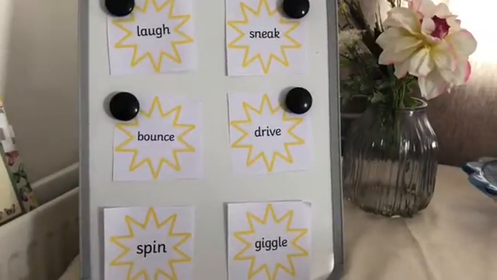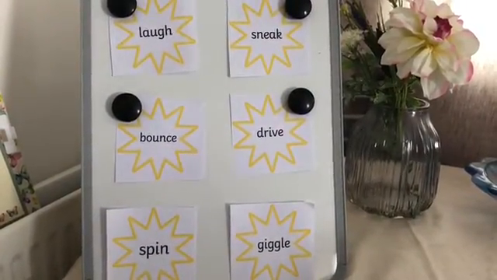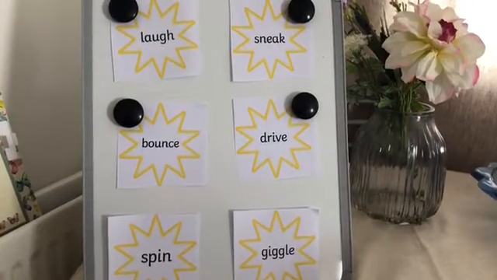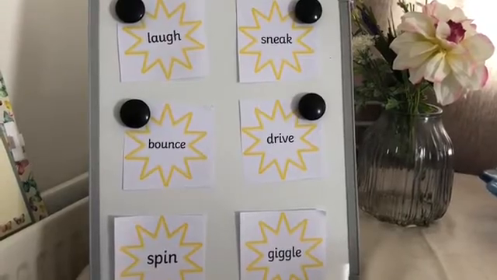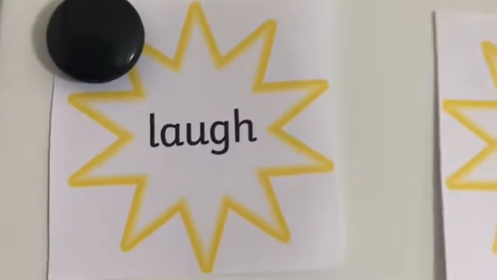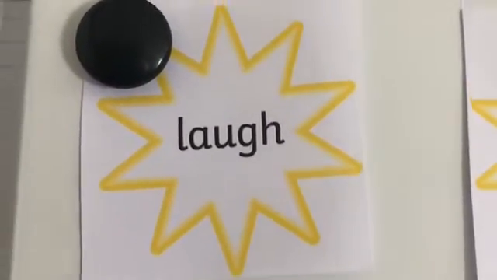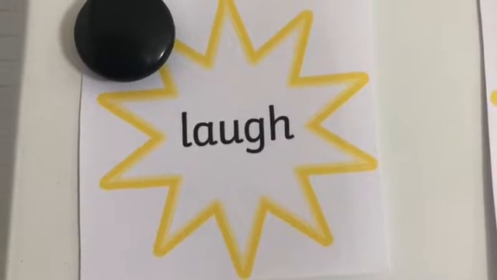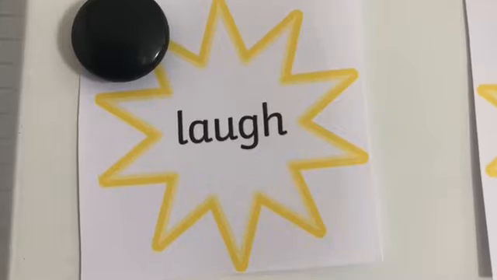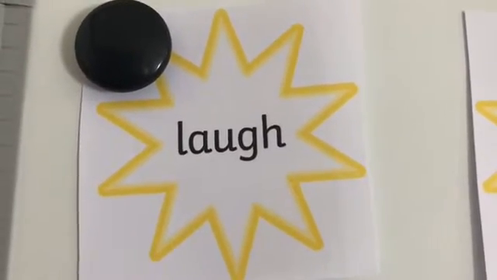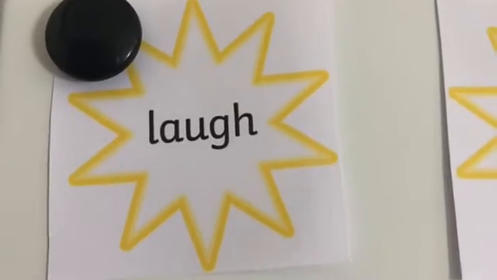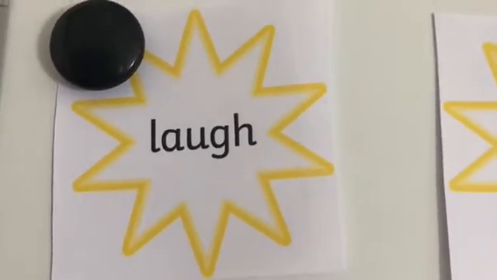Okay, so here we have 6 words. So like yesterday, we'll go through each of the words and we will come up with a sentence, or you can come up with a sentence and I will come up with a sentence for each of the words. The first word we're going to look at is laugh. So think of a sentence using laugh. Laugh is a verb, it is something that you do. Right, my sentence I came up with is it is fun to laugh, or I like to laugh. It is something that you do.